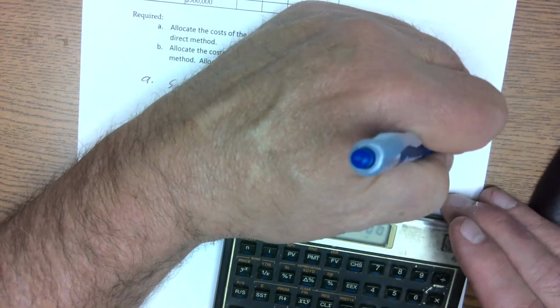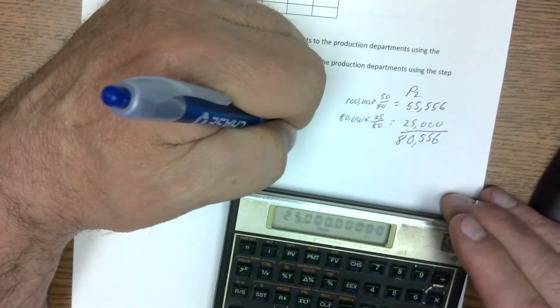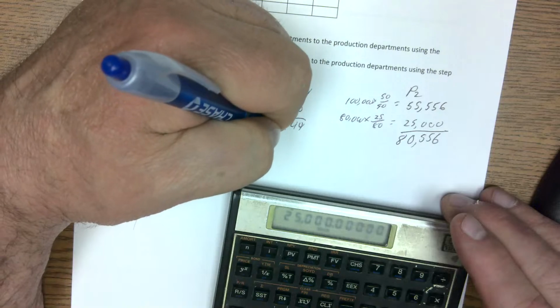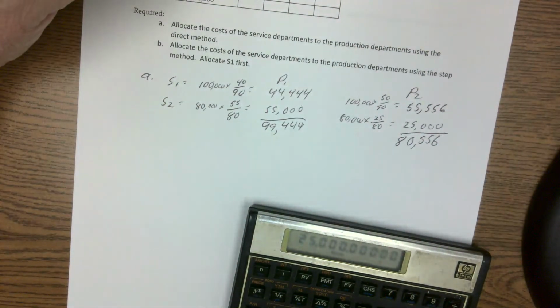And we just add those two together. 80,556, 99,444. Add those two together, it's 180,000. And that's the service department costs we allocated.